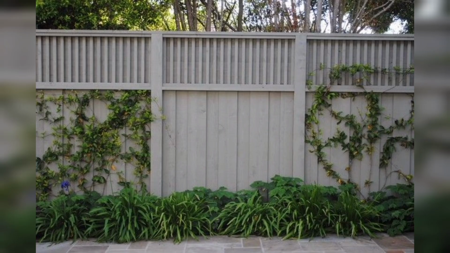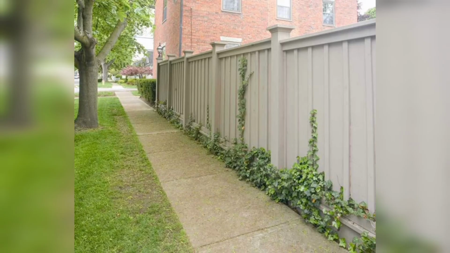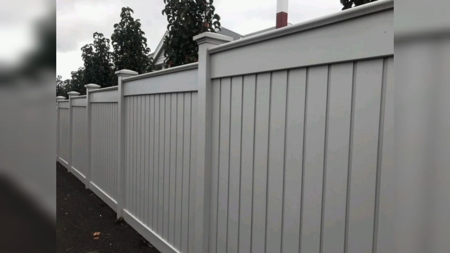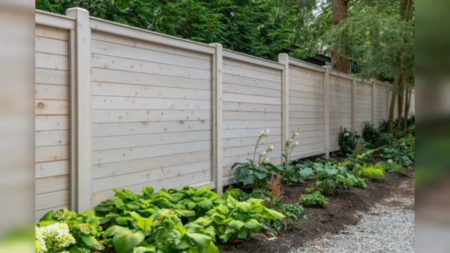Provide structure for climbers like roses. Add texture without completely blocking the view.